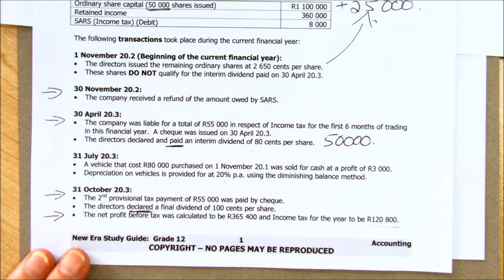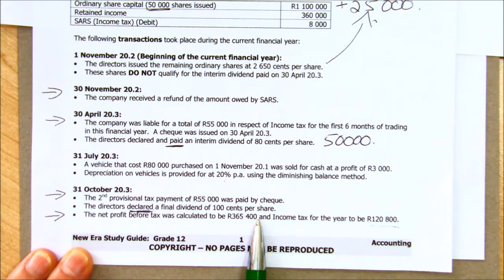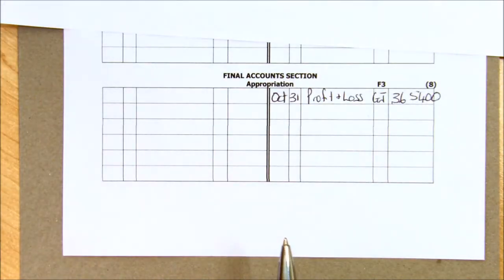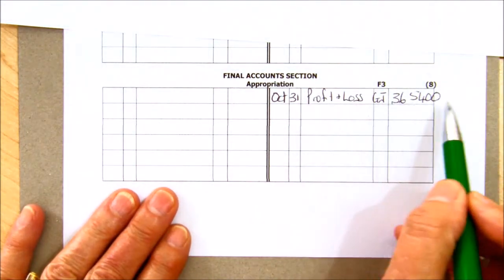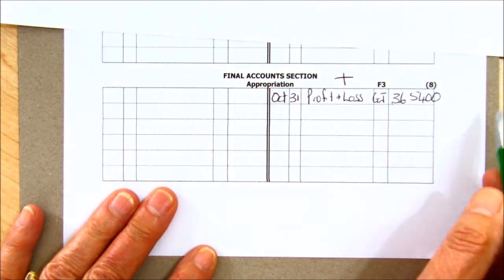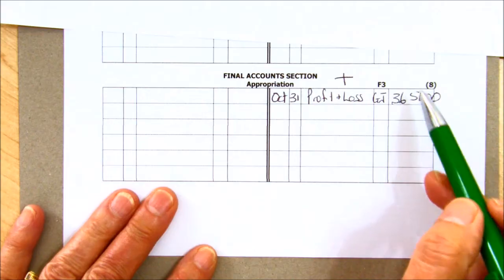Right, so if we have a look at the exercise, remember, we were told that the net profit before tax, and that's what we want, was 365,400. And that is the amount we are now going to appropriate. Now that would have been calculated in your profit and loss account, which then is brought into the appropriation account. And that goes onto the credit side because it's an income.